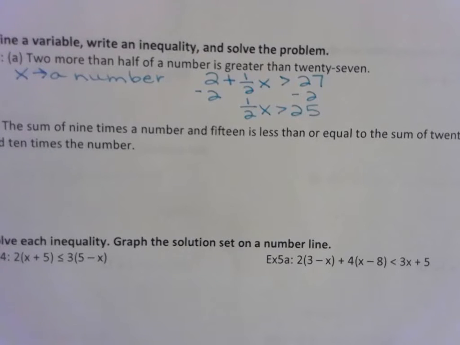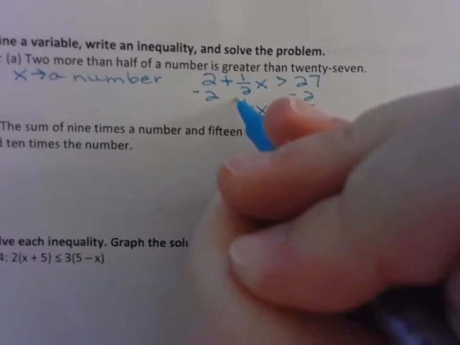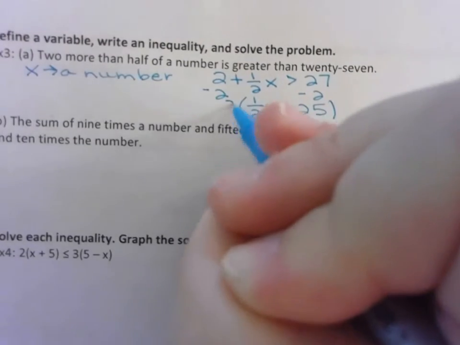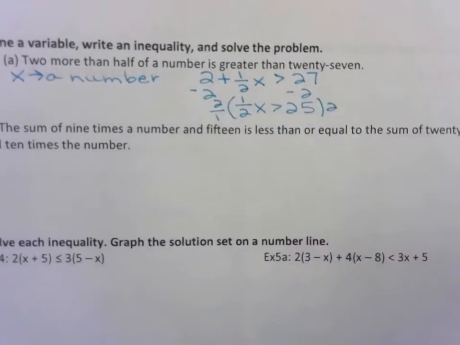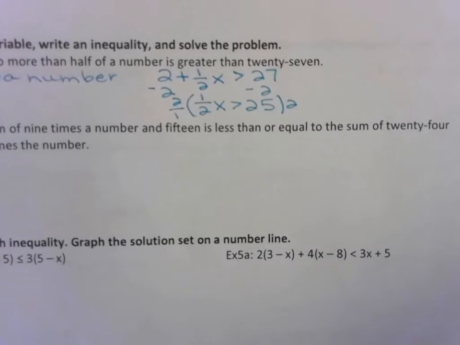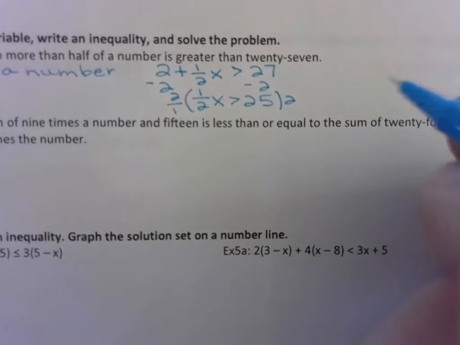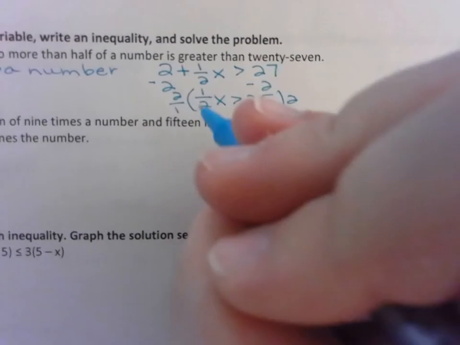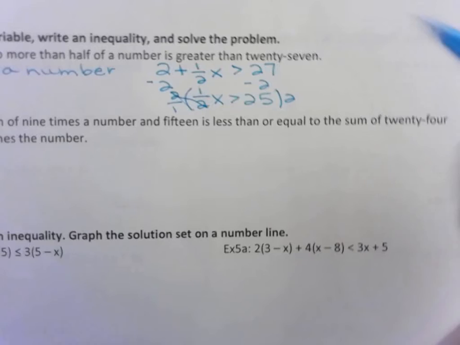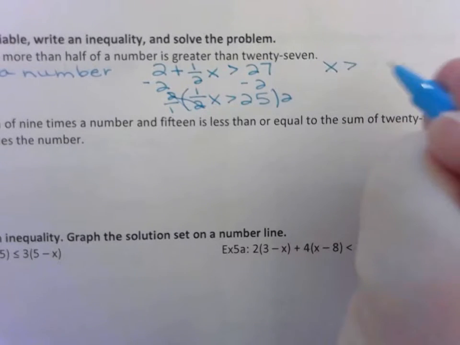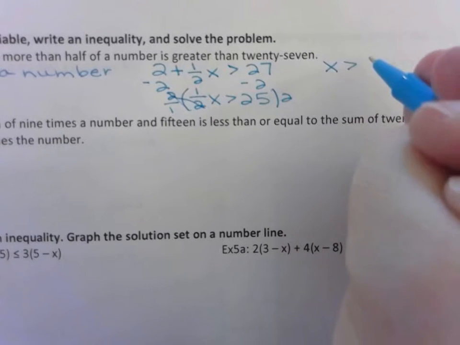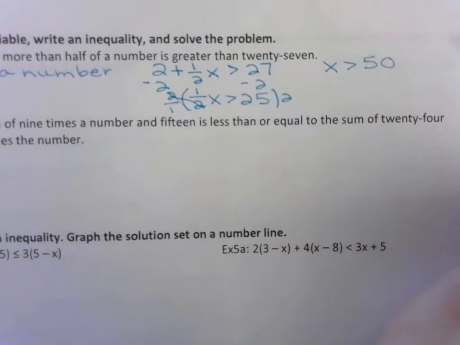So dividing by a half is the same as multiplying both sides by 2, or 2 over 1. Which would you do better? I like this, because you don't have to do a fraction. So the 2's cancel, so I just have x is greater than what? 25 times 2, 50.